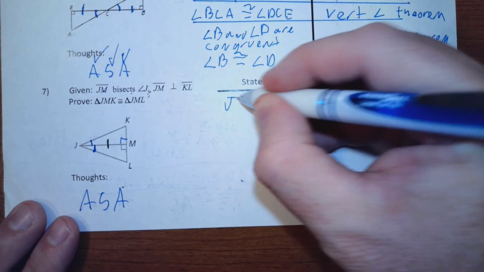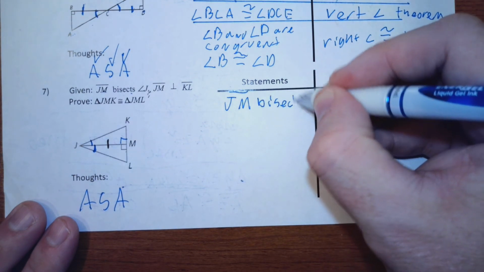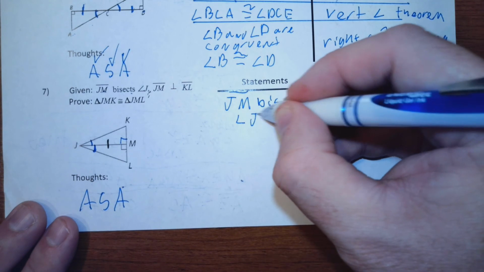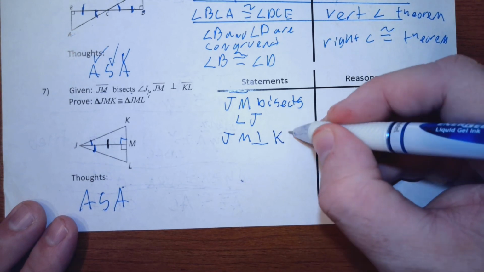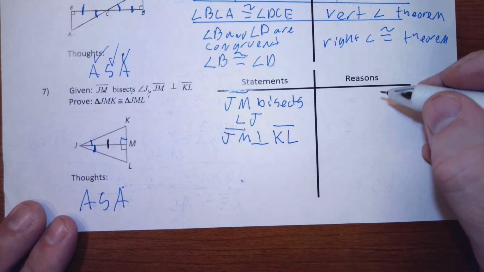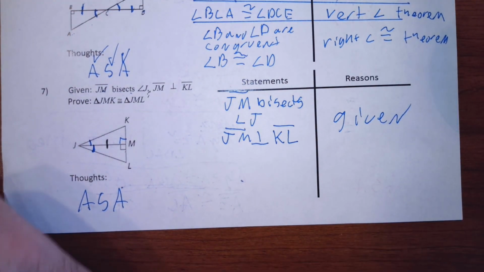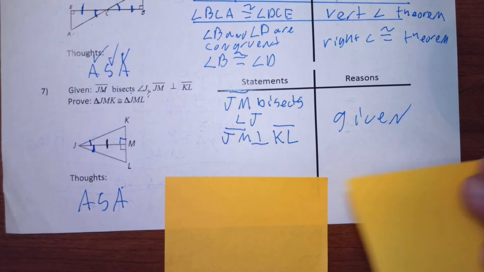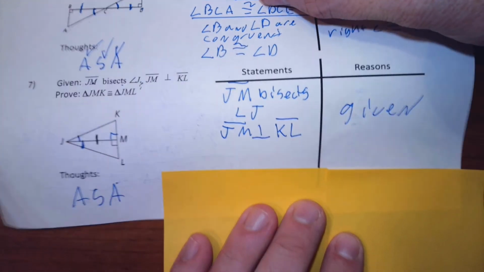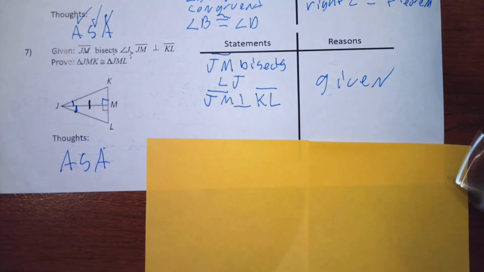All right, JM bisects angle J, and JM is perpendicular to KL. Okay, and that's given. I'm just going to assume I need to add paper, so I'm just going to get it started right here. If we need to move, we can. Let's move a little bit. All right, so that's our given.